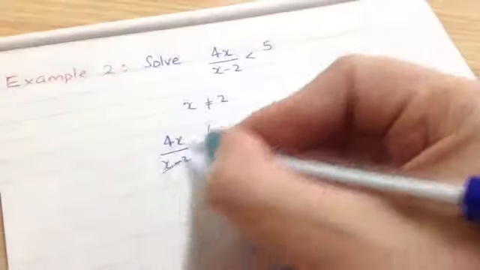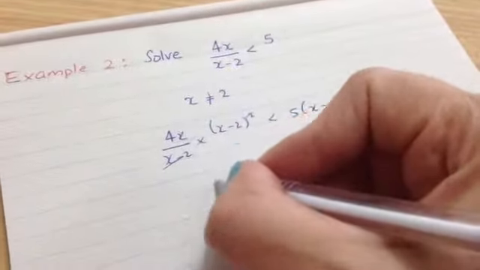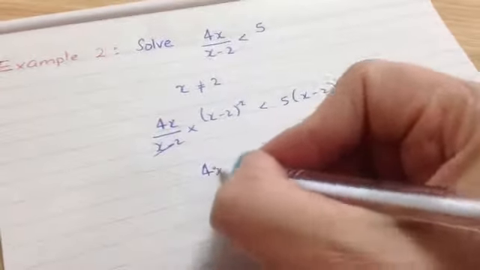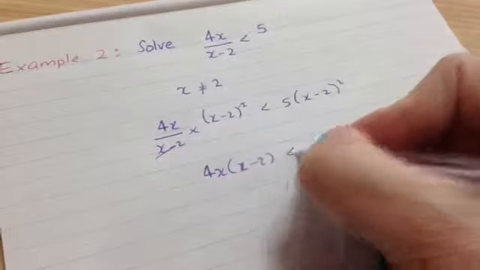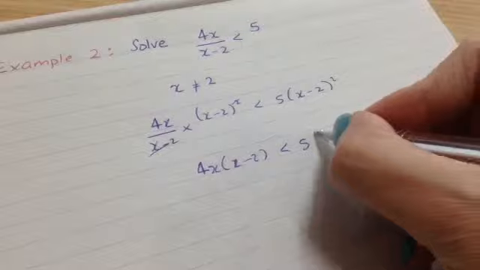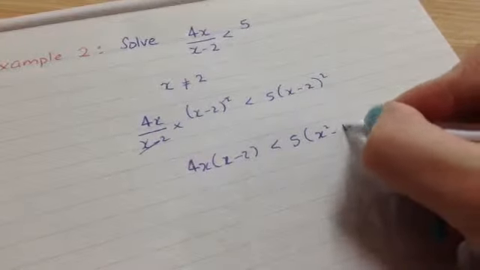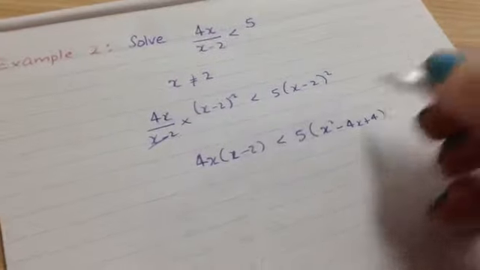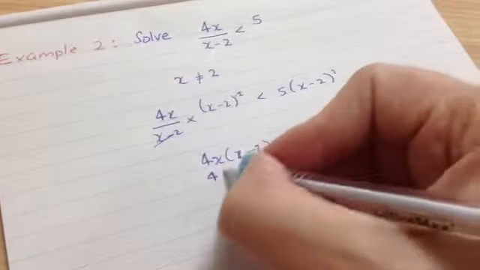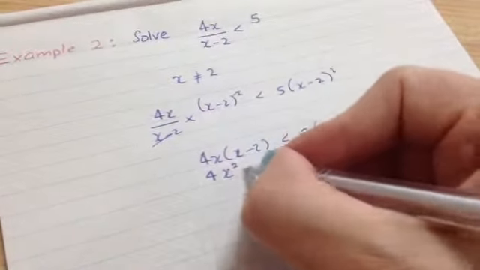That will cancel with one of those, so you will end up with this, and just expand the right-hand side. Keep going, expand and clear up.